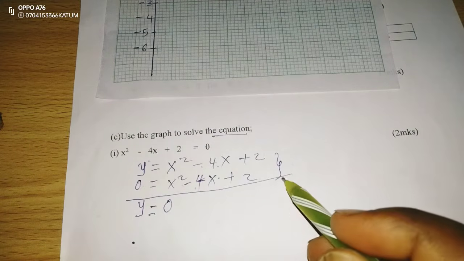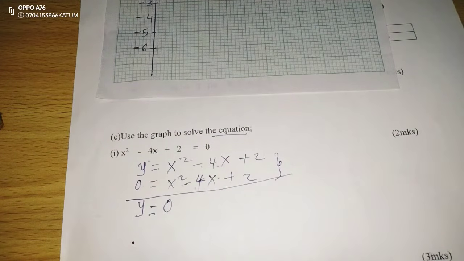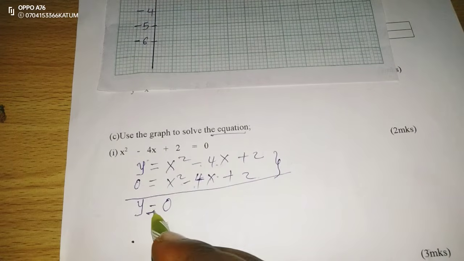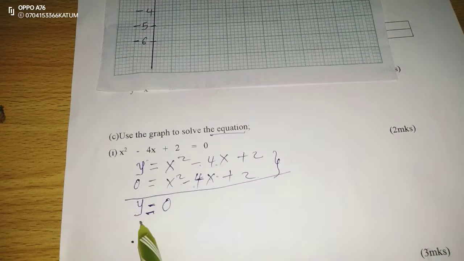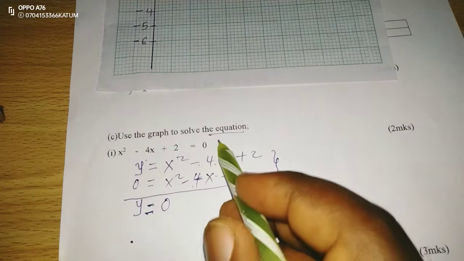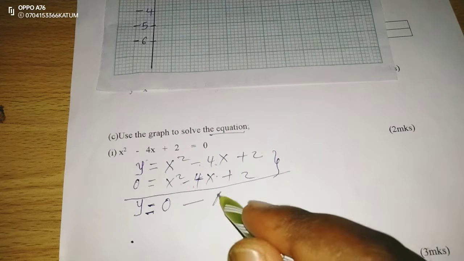So everything becomes 0. So we need the line y equals 0. And where this line cuts the graph, then we'll get the roots for this equation. This is the x-axis.